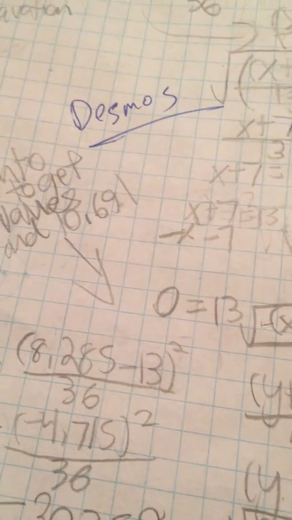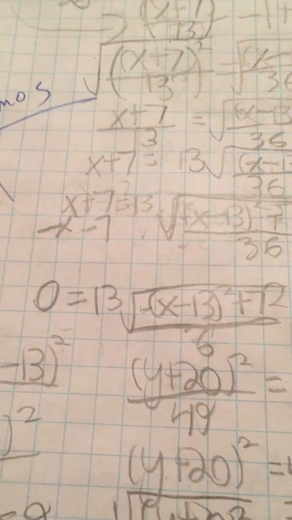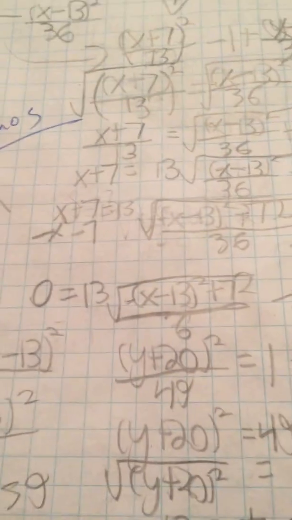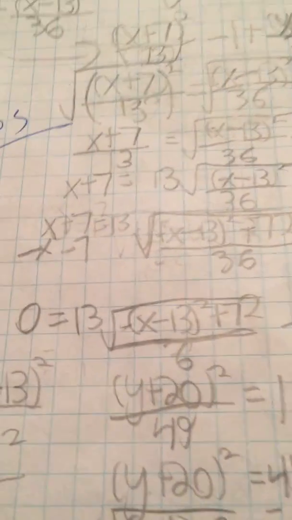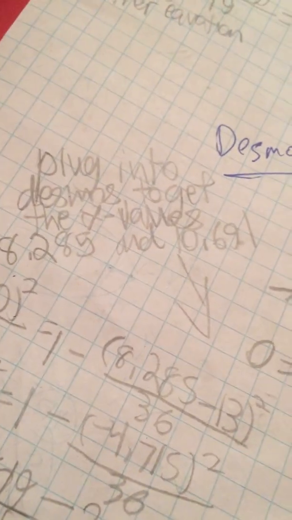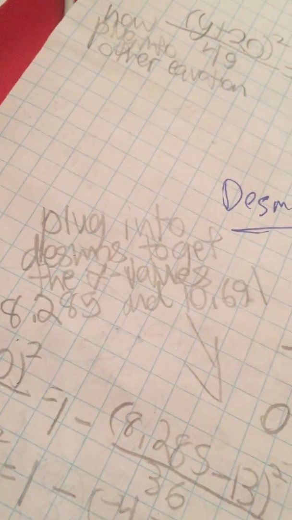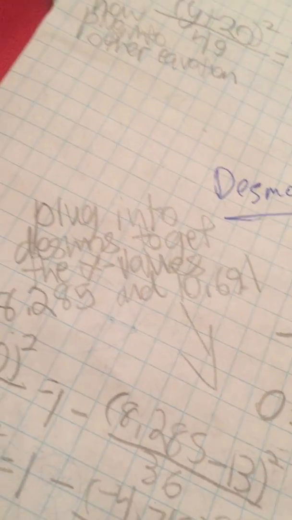So once I have this, 0 equals that, I plug this into Desmos in order to be able to find the x values, or to find the solutions. The x values for y does equal 0, and I found these to be 8.285 and 10.691, and I have a copy of that Desmos in my written work.